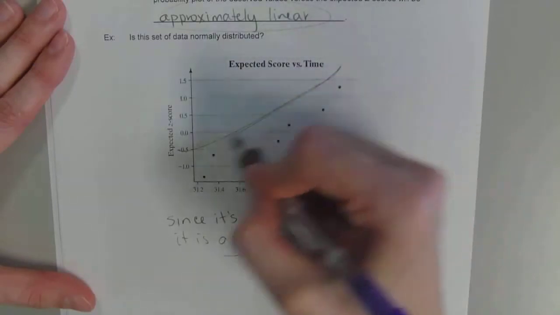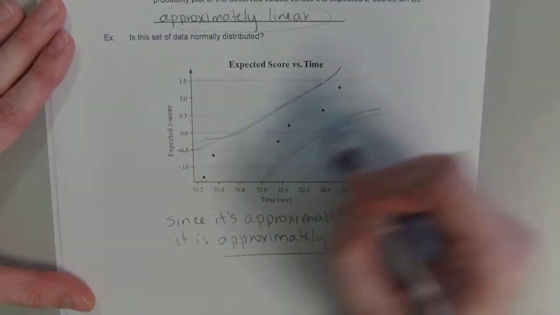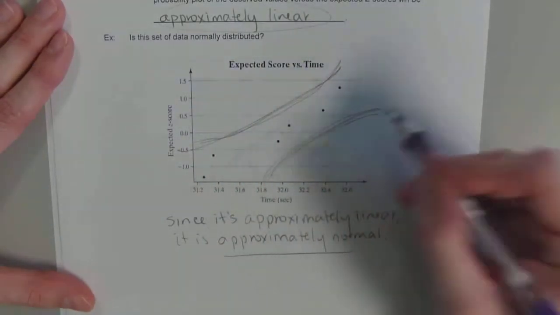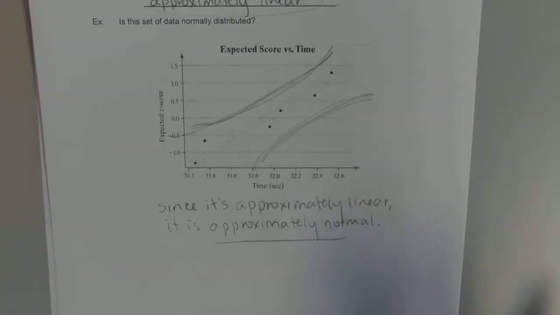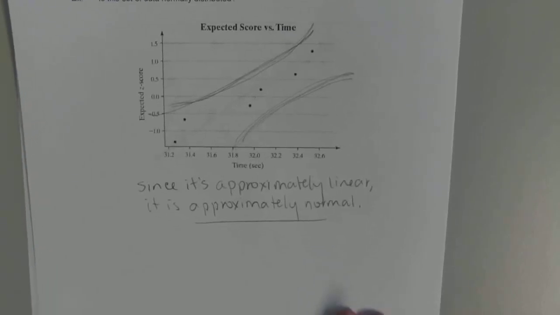My MyMathLab usually has outside bounds. If you fall outside the bounds, you are not being linear, so you wouldn't be normal. And the whole idea is that now that we know this is approximately normal data, we can do everything that we just did in section 7.2.